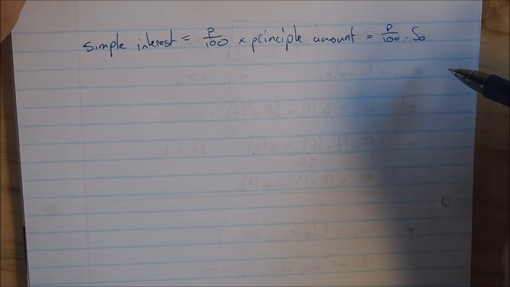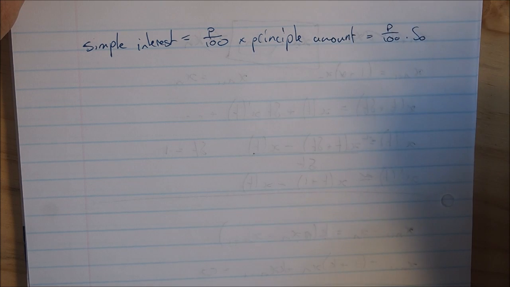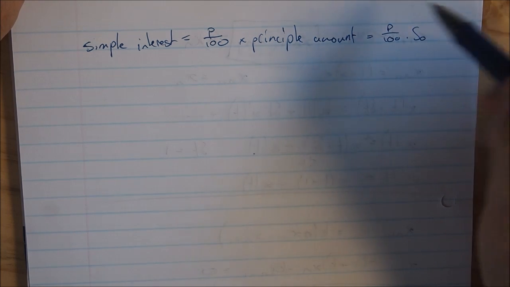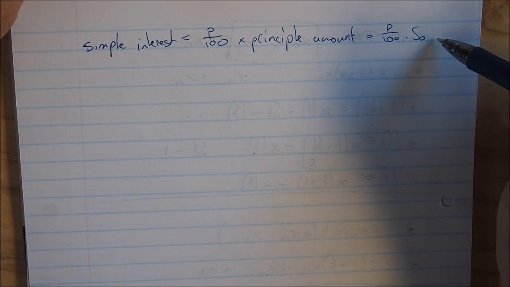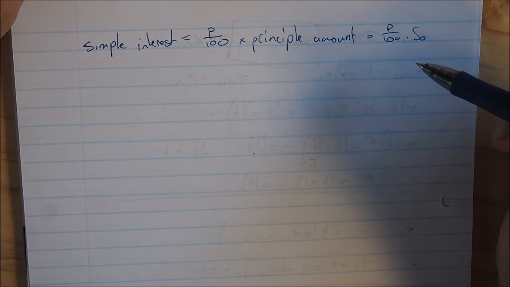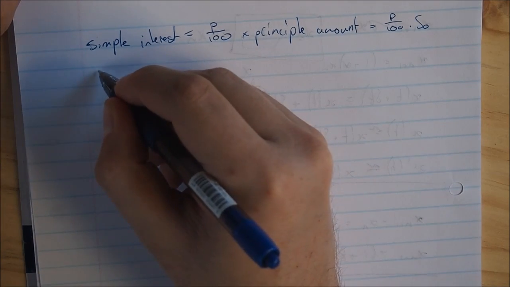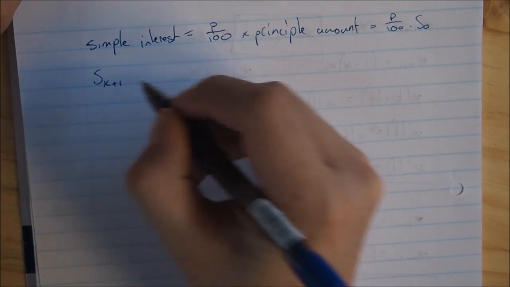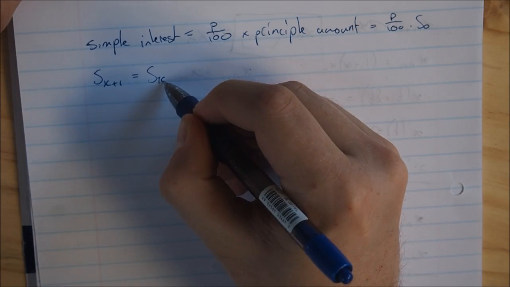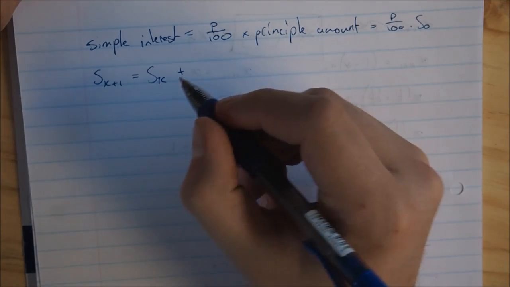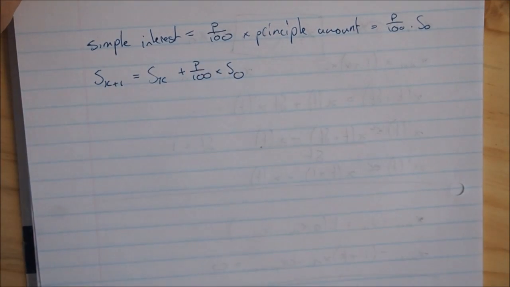Basically, you put 100 Rand in, and if P is 12%, then at the end of the year you'll get 12 Rand on your 100 Rand investment. And so how much money will you accrue over the number of years? The amount of money I have at the end of the next year is going to be the amount I have in the previous year plus P over 100 times S0.